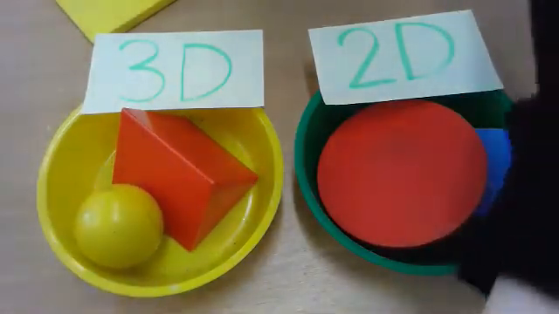Now, what I'd like you to do, reception, is have a look around the house for different examples of 3D shapes, whether it's maybe a tin of baked beans or a brick or a ball, any example of a 3D shape that you can find, and then you can create your own 2D shapes. You could draw some triangles or some circles or rectangles, cut those out, and then maybe you could scatter them around a room and sort them into a hoop or a box or anything that you can find. Sort your shapes into 2D shapes or 3D shapes.